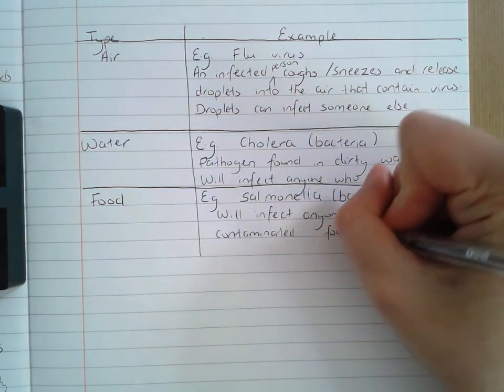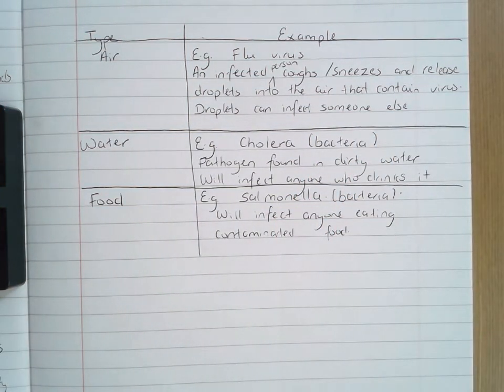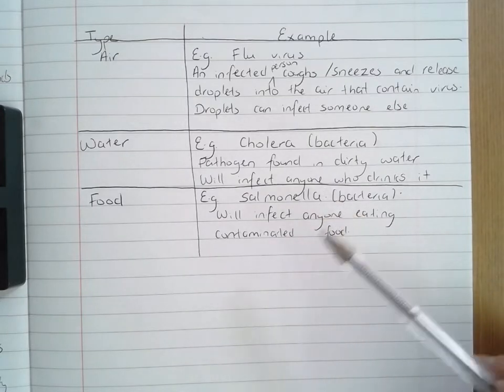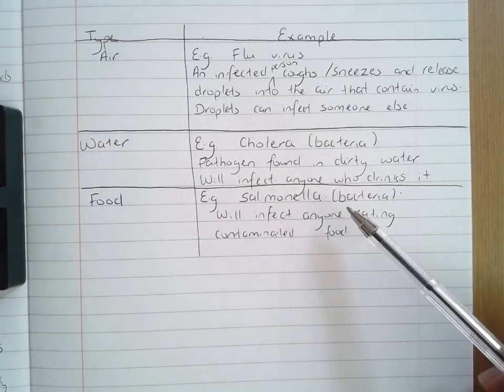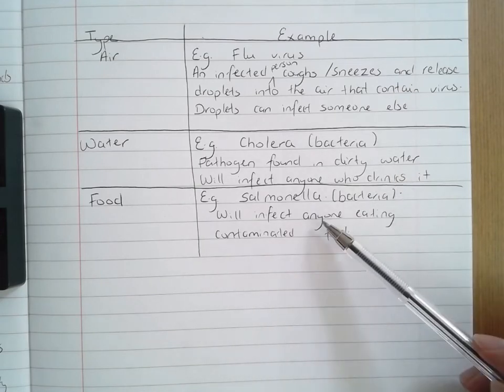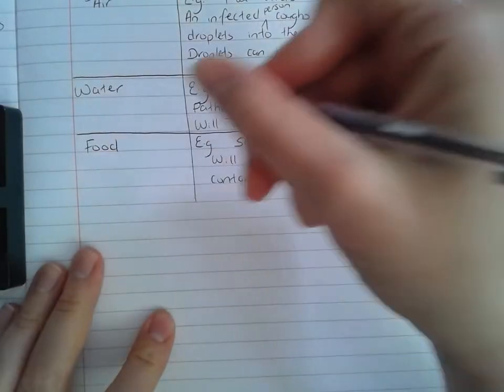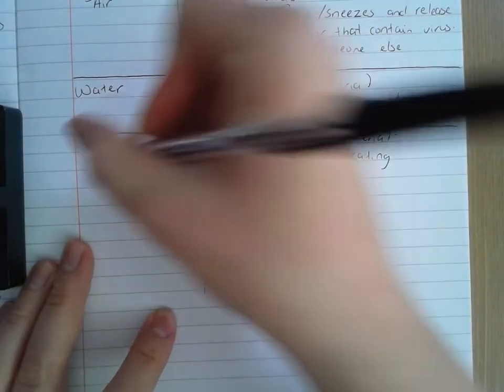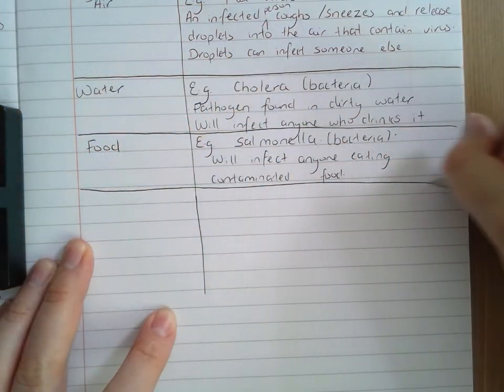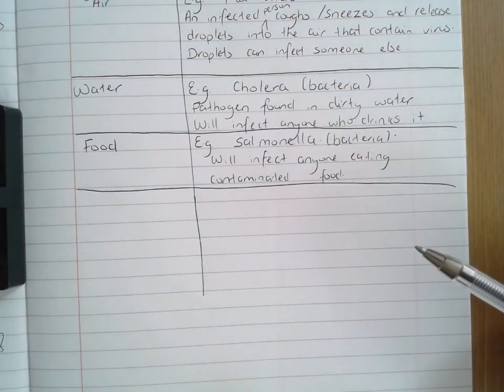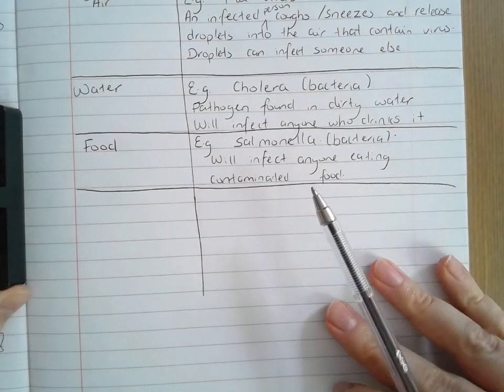So that's why it's really important to ensure that you wash your food or that you cook your food properly before eating it. Stuff like chicken will be covered in bacteria, but when you cook the chicken, you are going to kill all that bacteria and you will make it safe to eat. But if you're eating raw food or unwashed food, there is a danger that it might be contaminated. If you eat that contaminated food, you can infect yourself. And a common example is Salmonella, which is a bacteria associated with food poisoning. So you can see drinking contaminated water and eating contaminated food is a way to pick up pathogens.